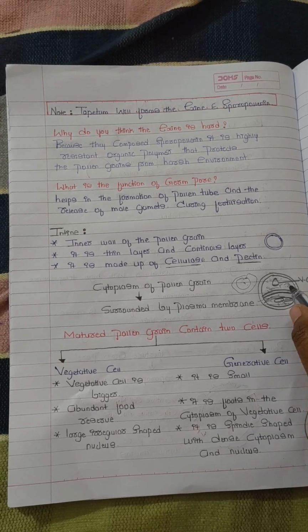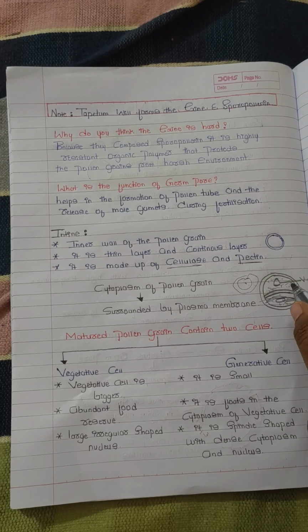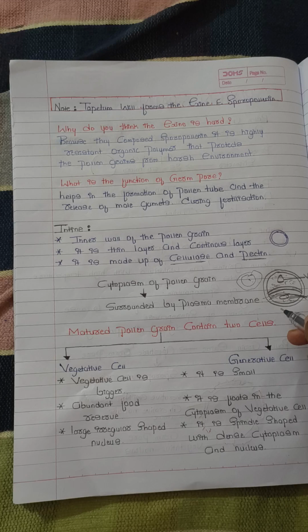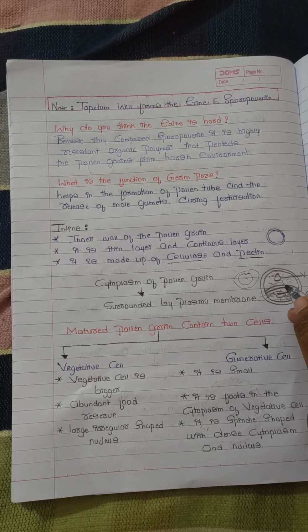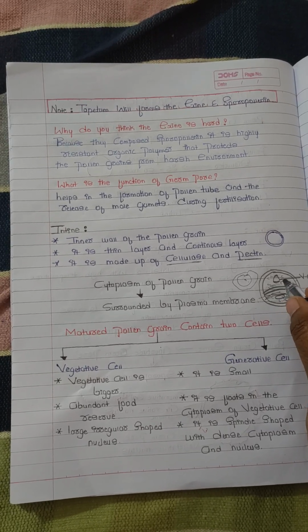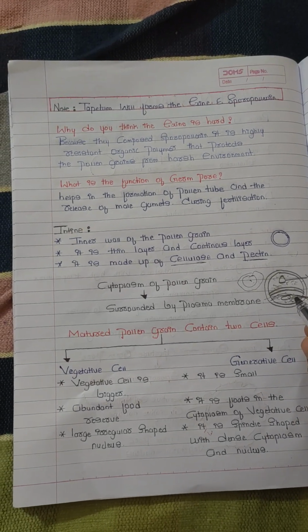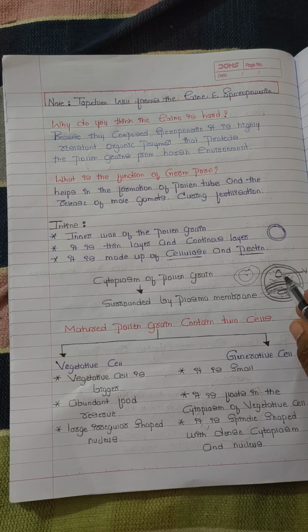The vegetative cell acts as an abundant reservoir and stores nutrition. The vegetative cell nucleus is irregular in shape, and the generative cell floats in the cytoplasm of the vegetative cell.